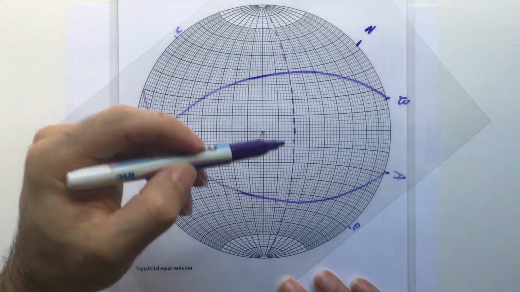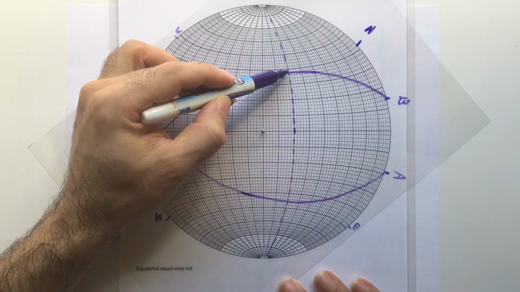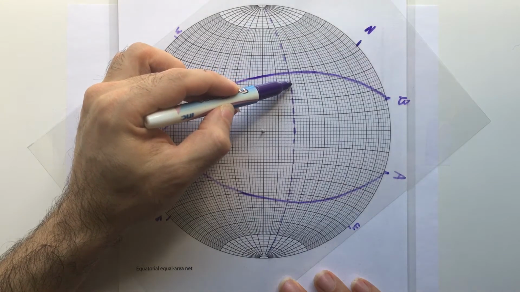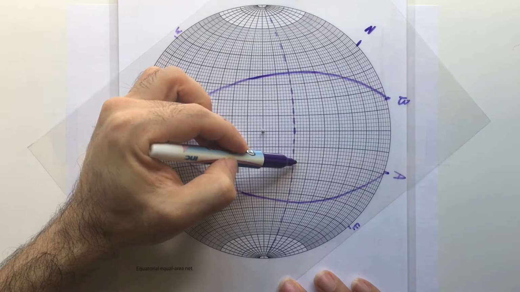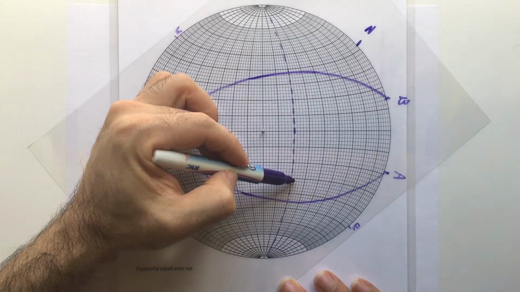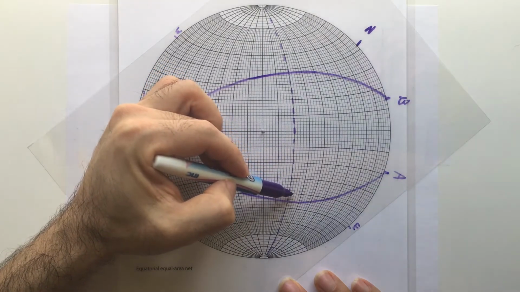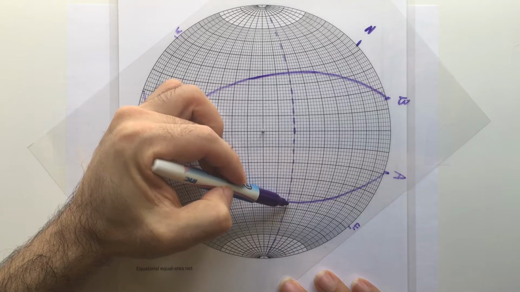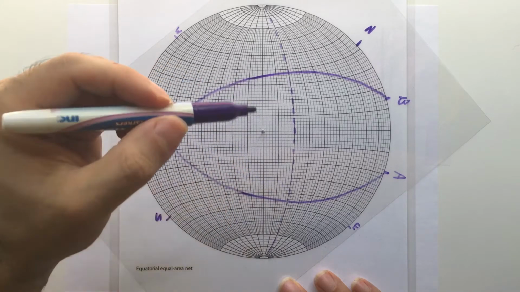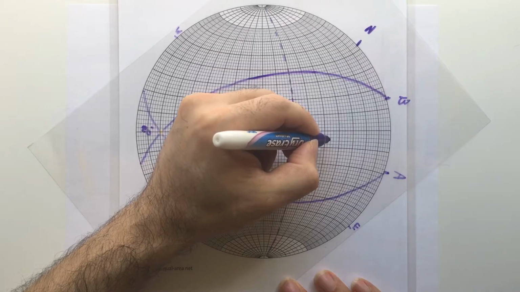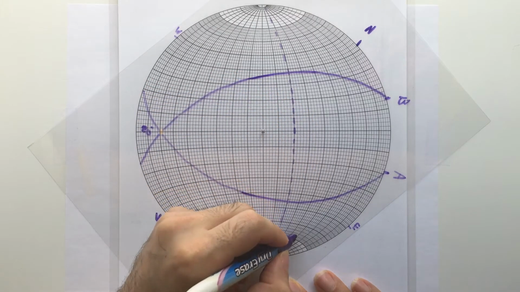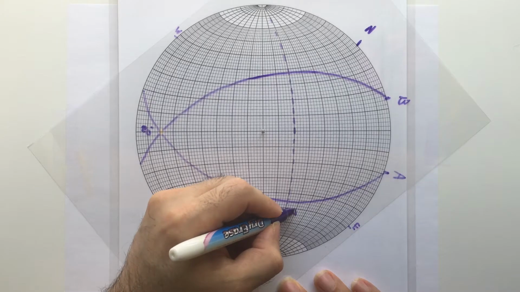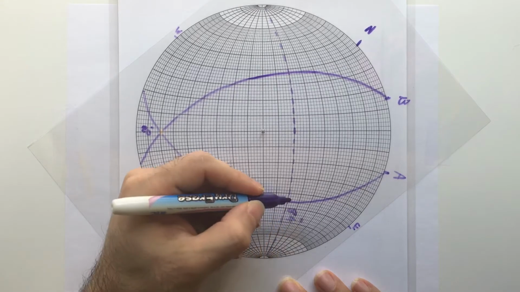So what is the angle? Here, let's say, 8, 18, 28, 38, 48, 58, 68, 78, and another 6, which is 84, right? This angle is 84. Let's write this one here, 84 degrees.